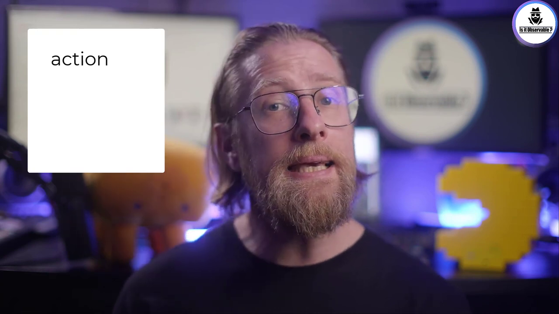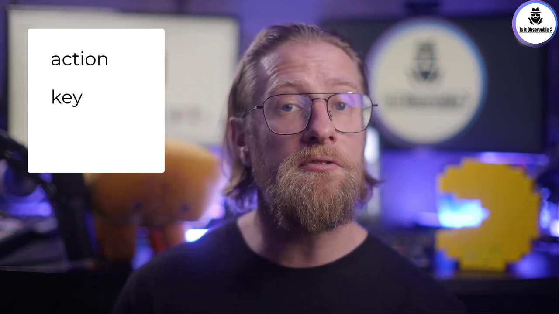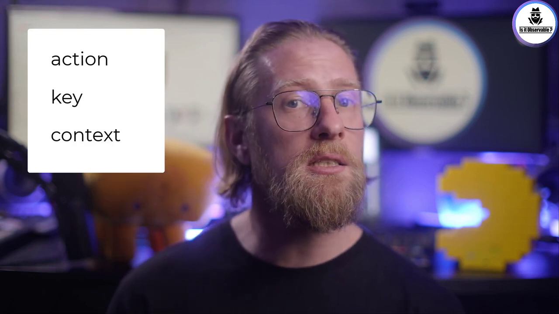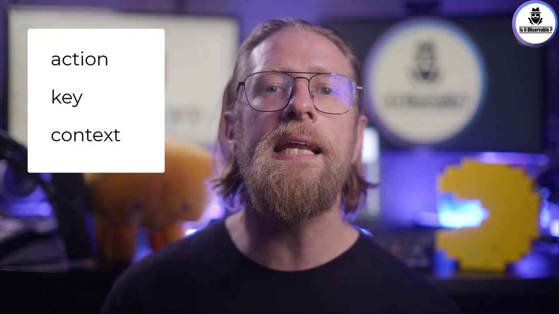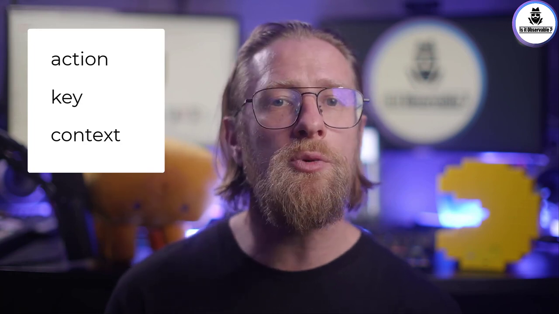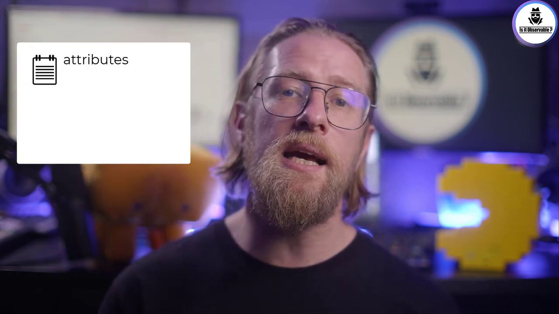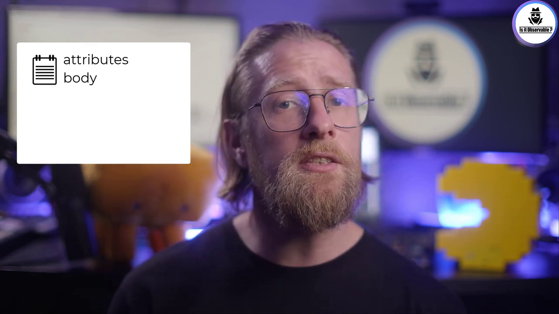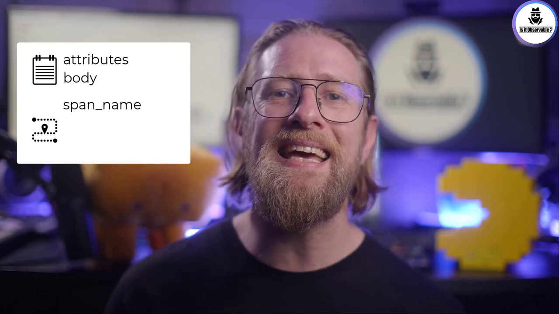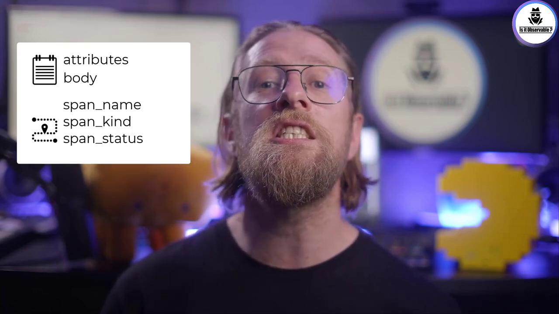So let's have a look at the configuration of the content modifier. The content modifier has several properties. So we have the actions that we have listed before: insert, upsert, delete, rename, extract, and so on. Key specifies the key that we would like to modify in our actions. We have context. It will help Fluent Bit understand where it has to apply the changes. For logs, we have the attributes on one hand and the body, so either the properties of a log or the entire log line. For traces, we have more options: span name, span kind, span status, and span attribute.